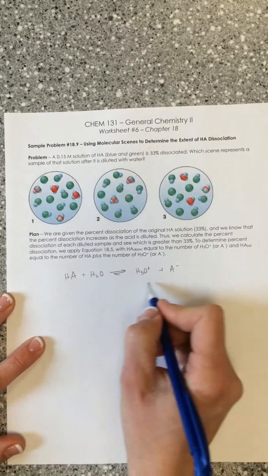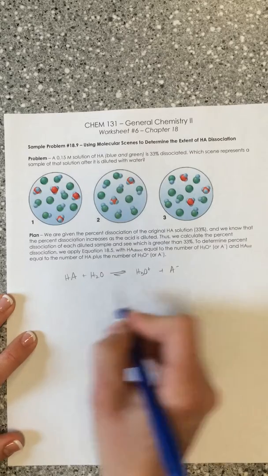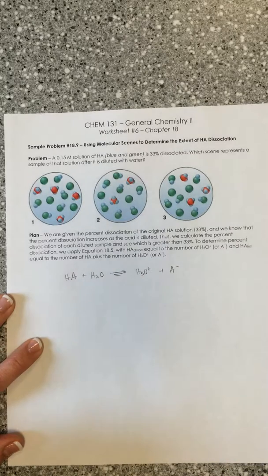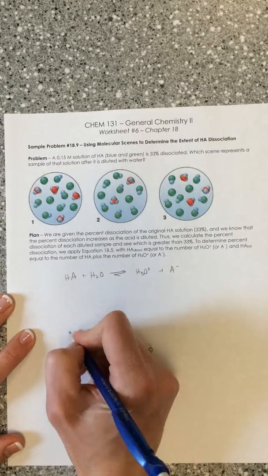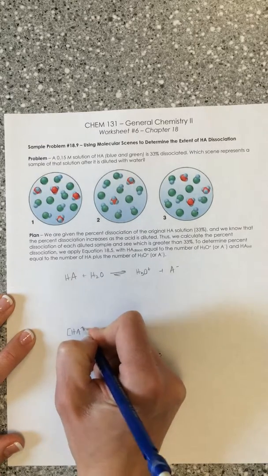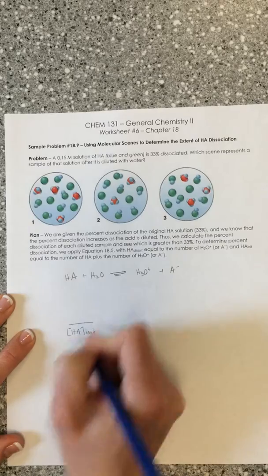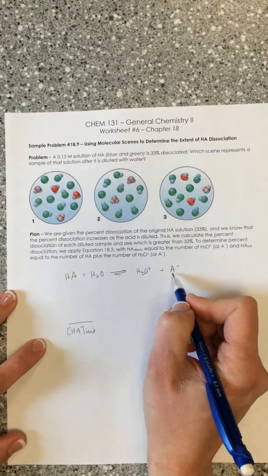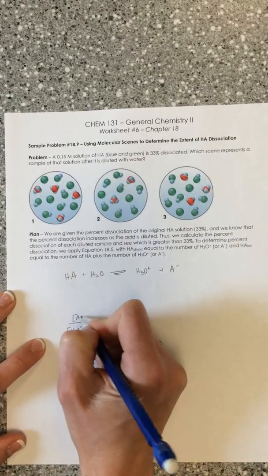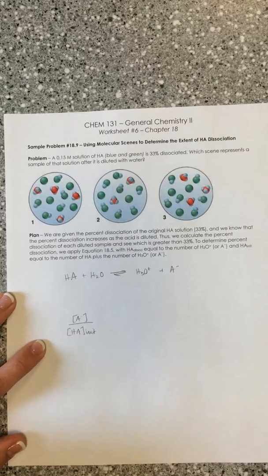If we want to think about the extent of this, or the percent that dissociates, percent is always part over whole. We can think about the concentration of HA that we have initially, and the part that gets to break up is the concentration of A minus that we're going to have afterwards.